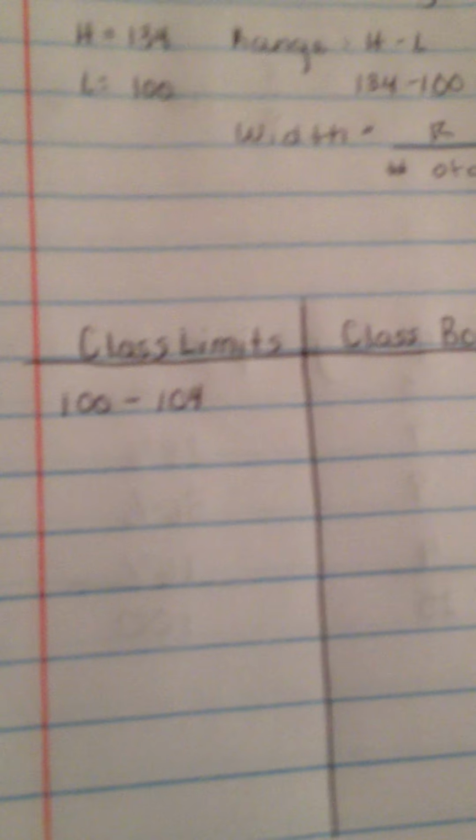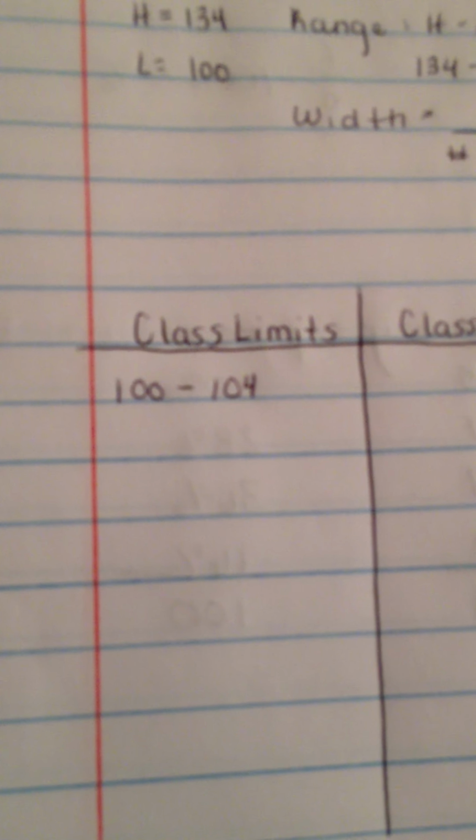Keep in mind that you have to count, making sure there are 5 numbers in between, and not necessarily just add 5. That's why it's 100 to 104, because there are 5 values in there. And then for your next number, instead of 104, you go back and do 105, and so on.